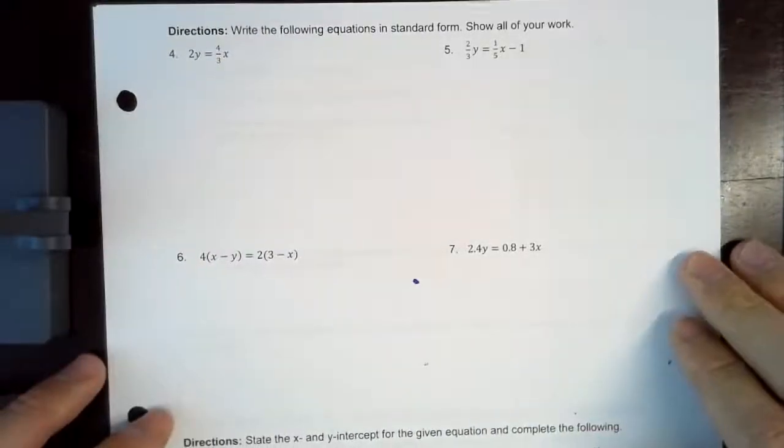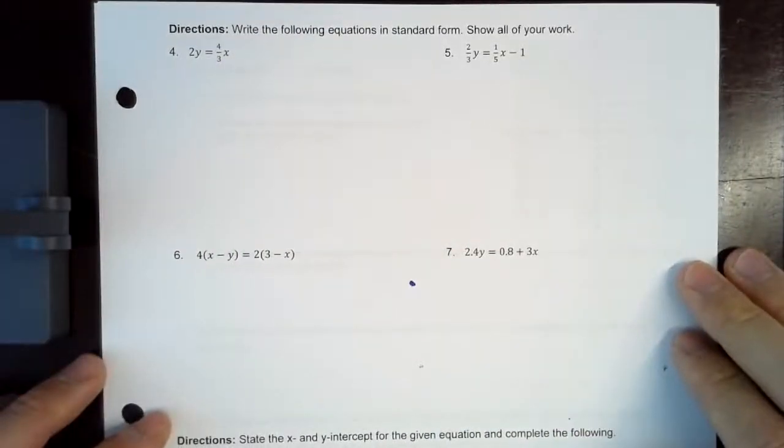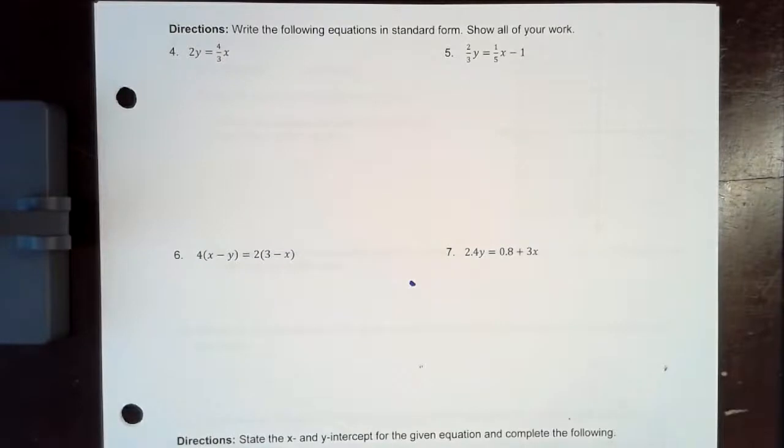All right, class. Welcome to part 2 of the 3.1b lesson. And now we're going to practice converting equations that may not be written in any particular form into standard form.